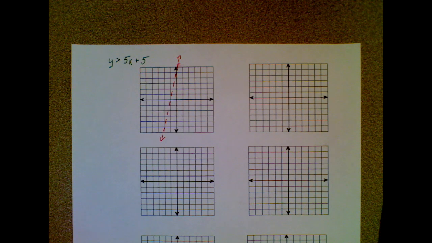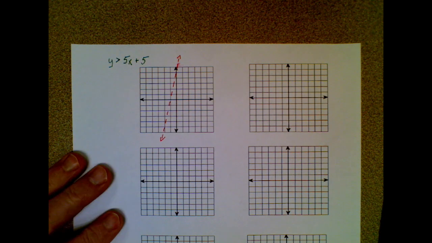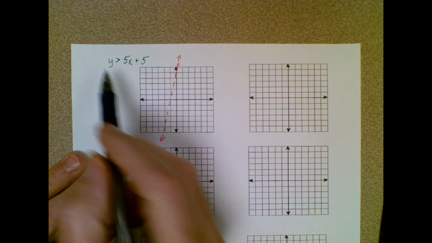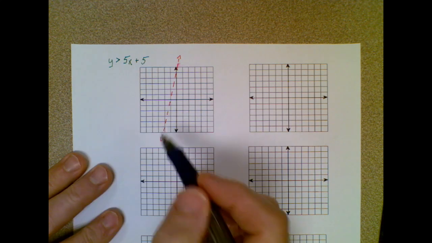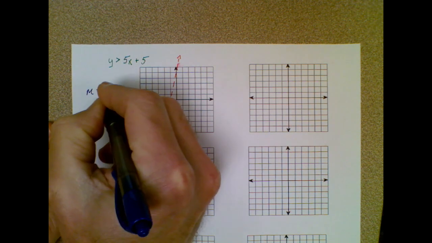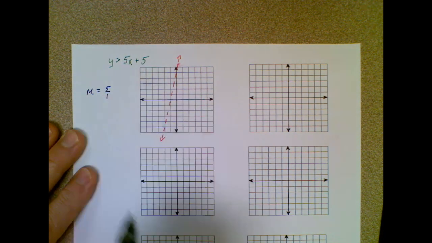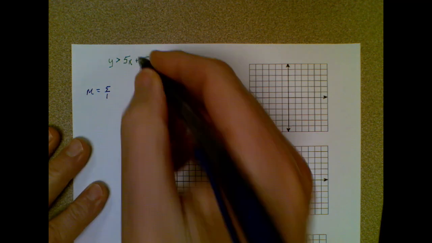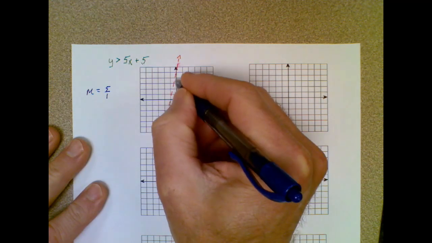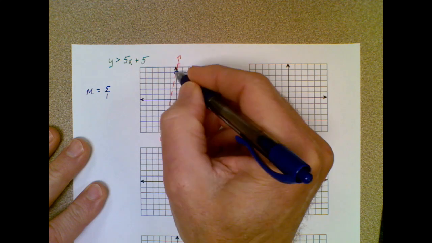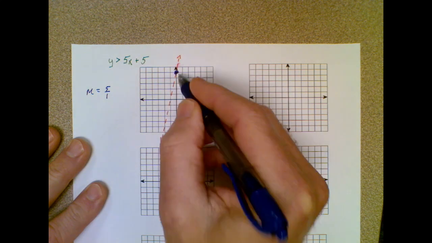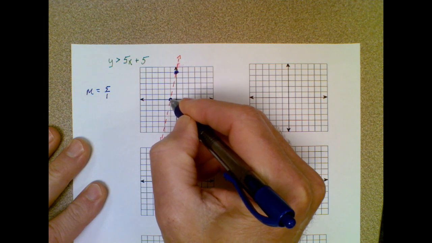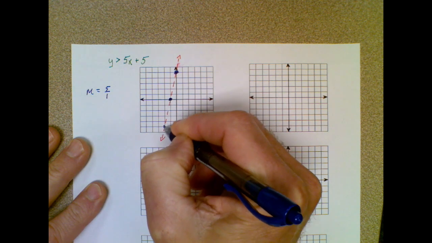I'm going to run you through this one last example that might be a little deceptive. I have a greater than sign, so I'm going to be shading above my graph. There's no equal sign underneath there, so I use the dotted line. My slope, by the way, is 5/1 because anytime my slope is an integer, I can write it as a fraction. So when I graph this, I started with my y-intercept of 5, and I counted up 5, right 1, or -5, left 1. They're both going to put you on the same pattern, down 5, left 1.